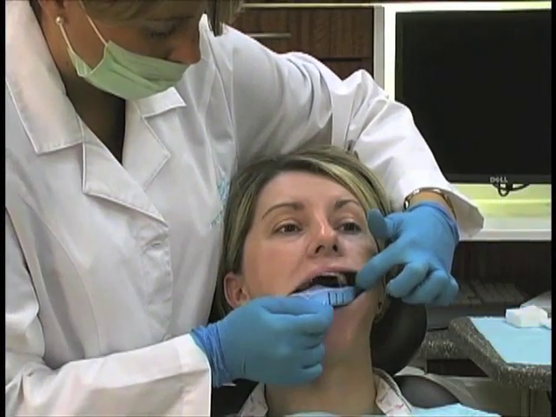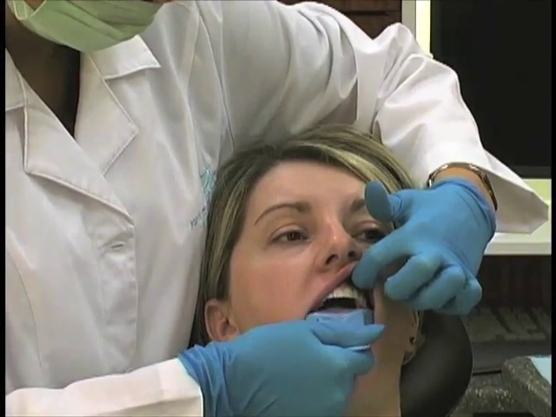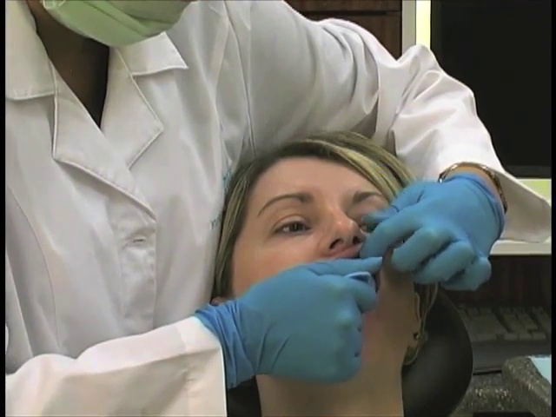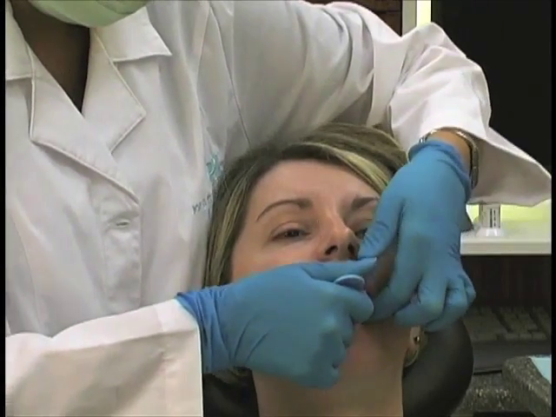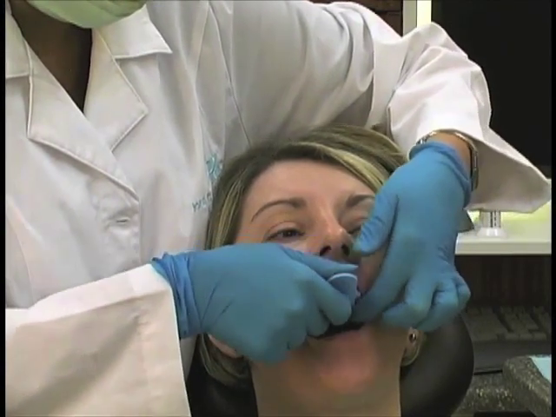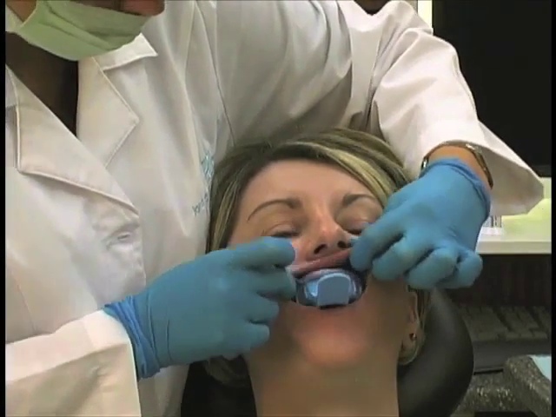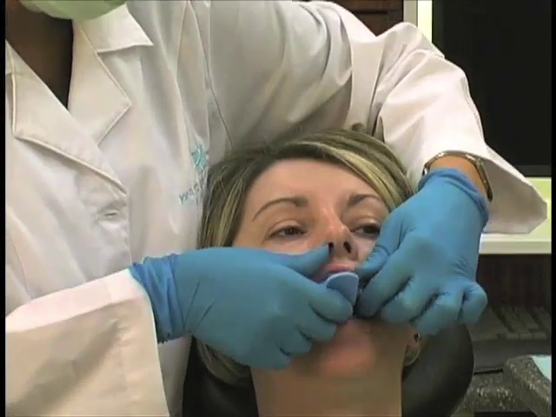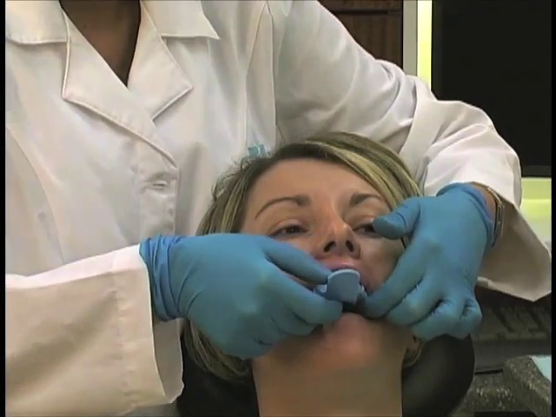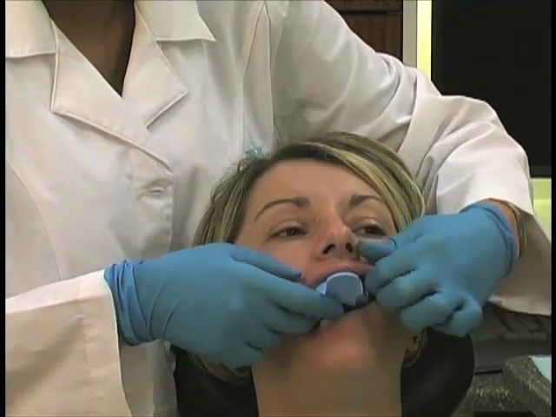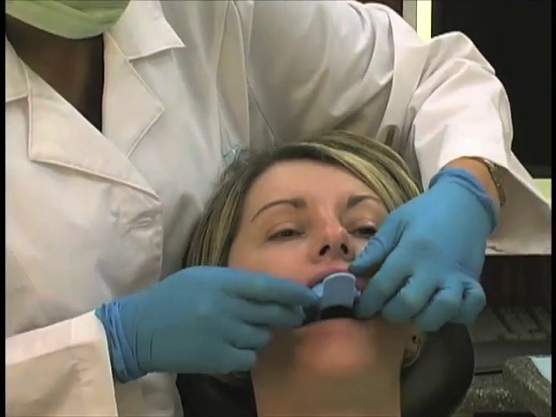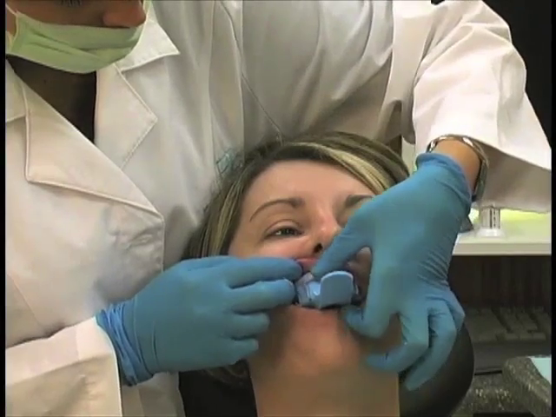Again, from this view, for the upper, you're going to be standing behind the patient. And go ahead and seat this straight up, maybe a little bit more towards the second molars first. But again, this stuff's fairly thick, so you're going to have to give it a good seating, pull the lip over it. You can actually kind of push from the outside and feel that material being extended all the way up.